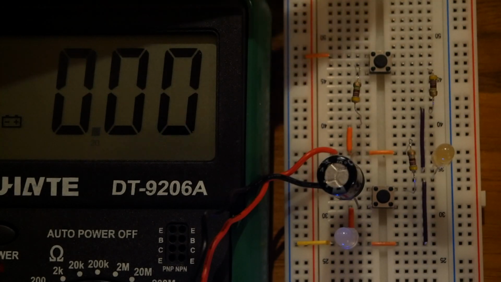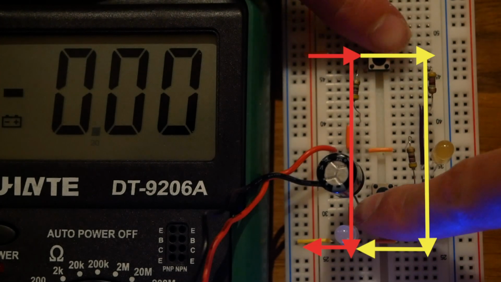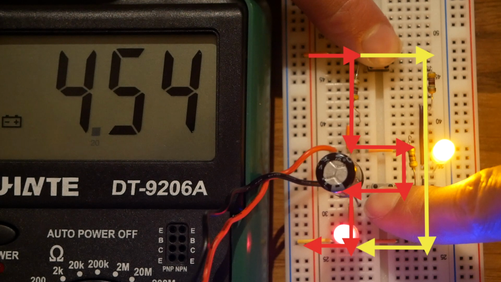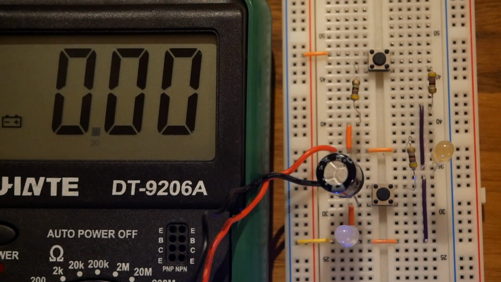Finally, when input is applied to both buttons, current flows clockwise and fills the capacitor halfway. Then it switches to this alternate path and bypasses the capacitor, retaining the brightness of the red LED.